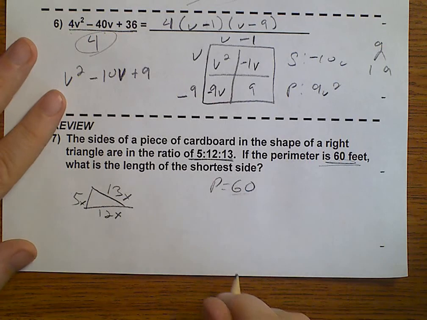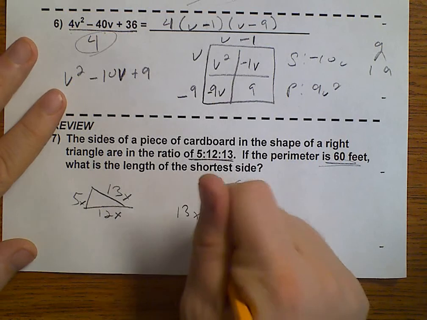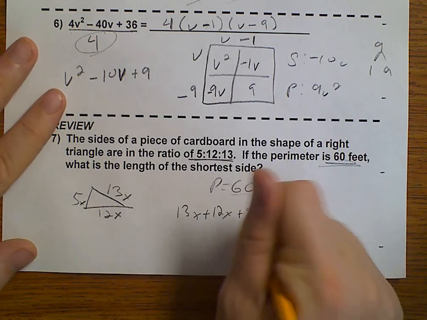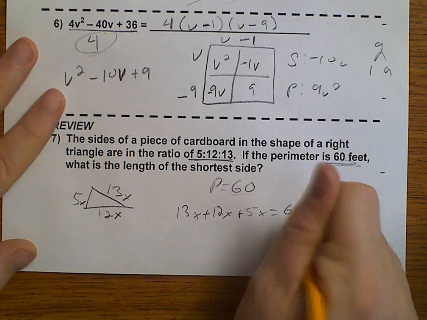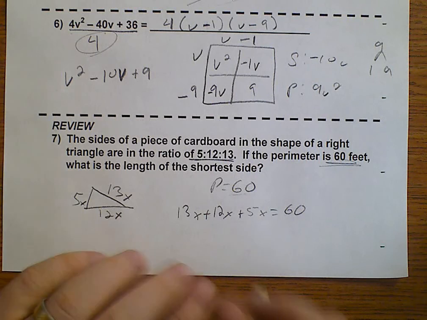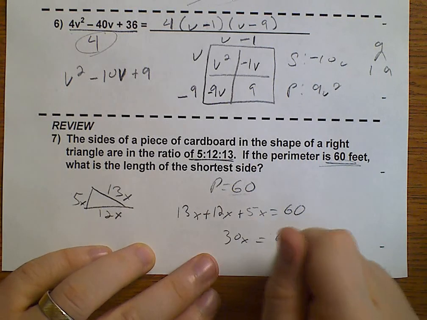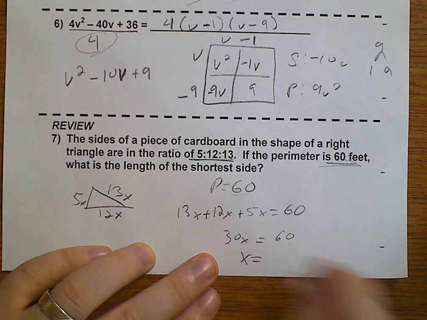Well, to get the perimeter, I just simply add all sides. So 13x plus 12x plus 5x equals 60. Well, 13 plus 12 plus 5 makes 30x equals 60. Which I can see very simply that x equals 2.